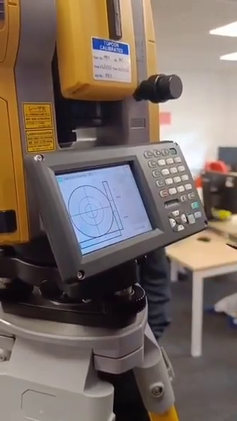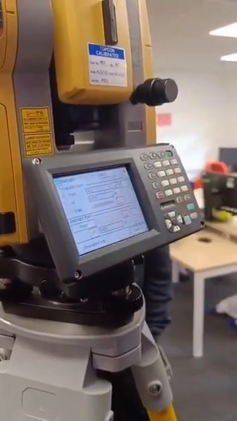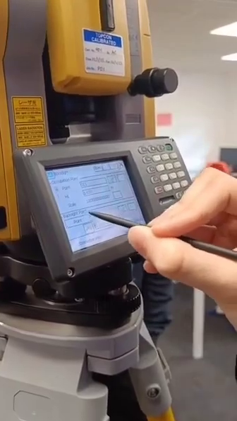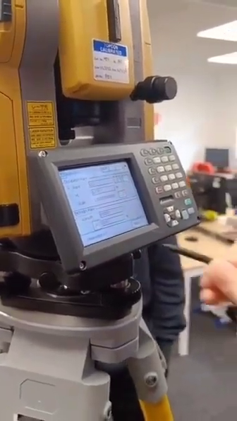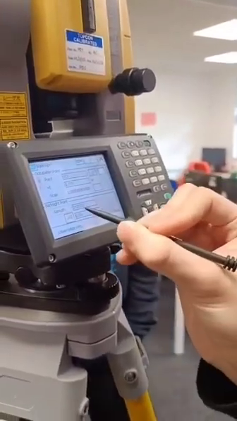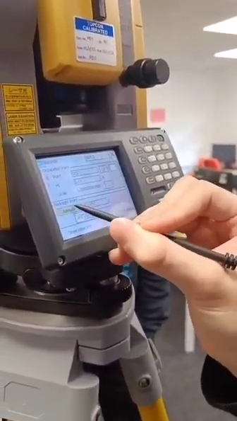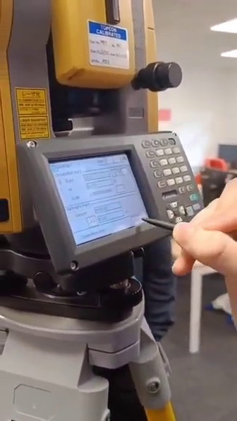You're going to have this thing called point. You just click on that and change it to azimuth. On the other machine, I think it has a different name where it says bearing or something. As long as you see the degrees, minutes, seconds, that's the correct one. So point and azimuth. So I just hit next.